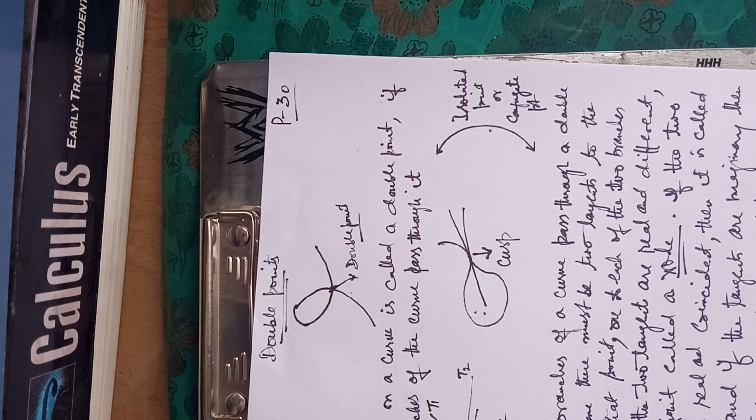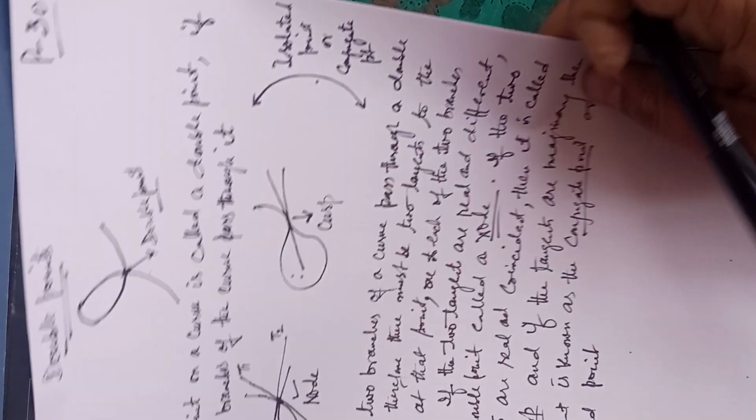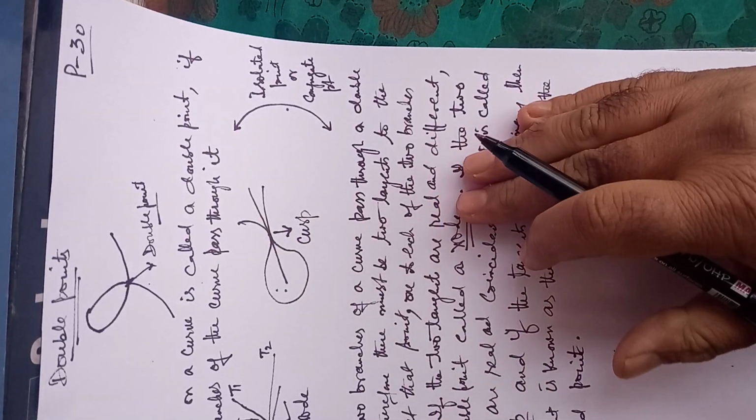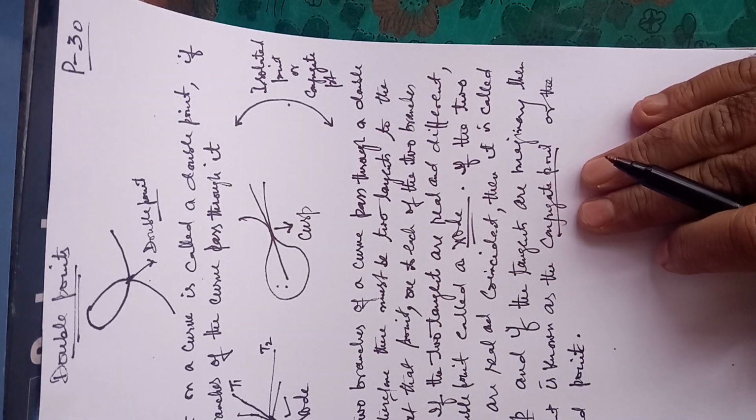Fine. Okay. Now how to find these points? How to find whether a point is a node, a cusp, or a conjugate point?